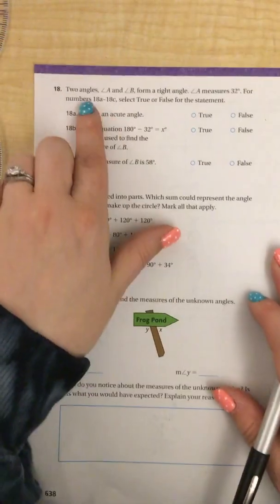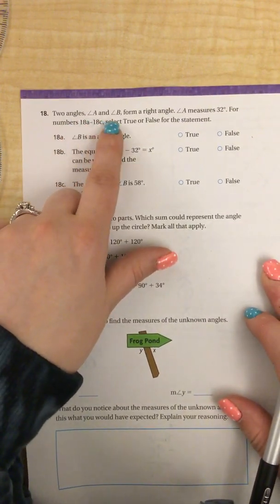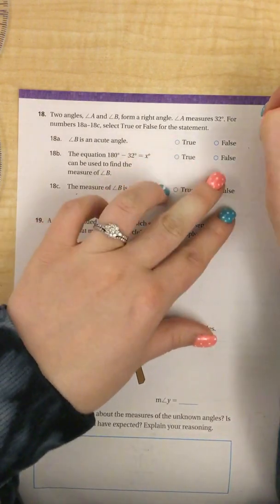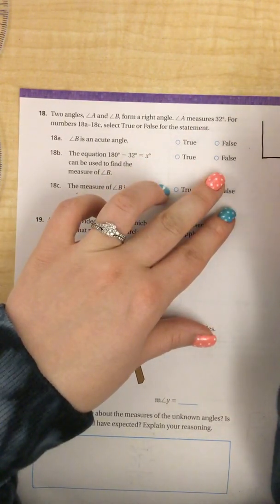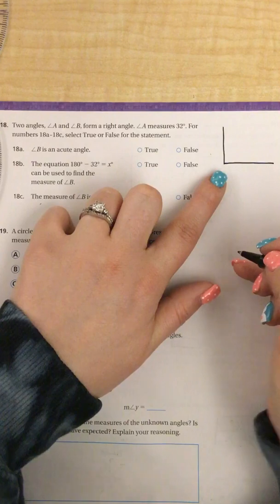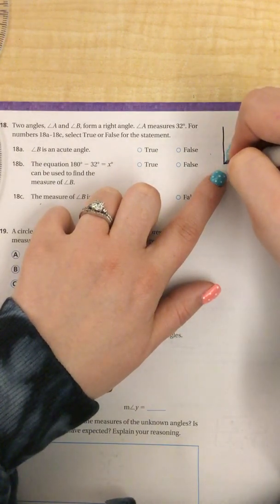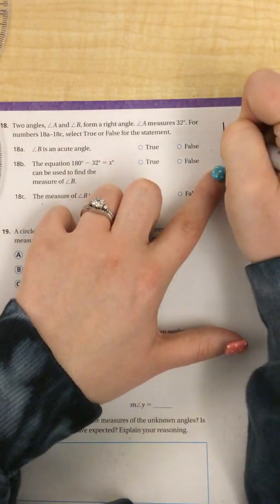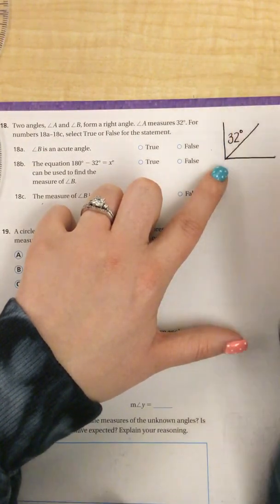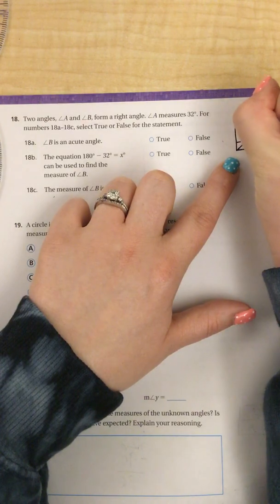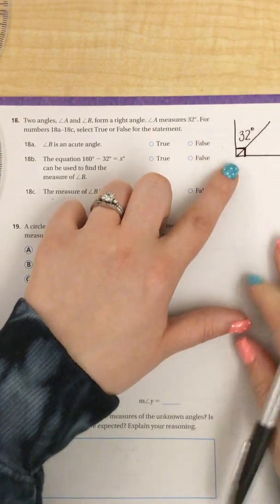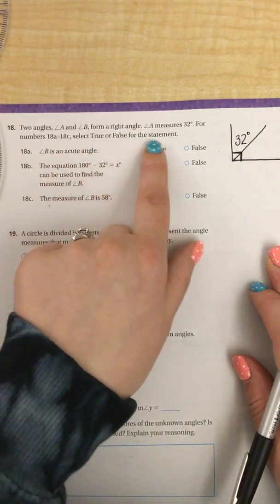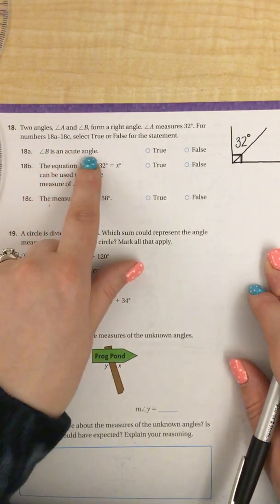All right, question 18. Two angles, angle A and angle B, form a right angle. So I'm going to go ahead off to the side and draw myself a right angle. And it says that we have two angles that it's made up of. Now, I'm not going to measure this perfectly, but I'm going to say this angle right here is 32 degrees. And now I'm going to draw my little symbol to show that this whole thing is a right angle. It says for 18A through 18C, select true or false for this statement. Angle B is an acute angle.